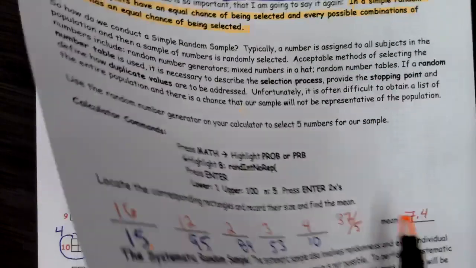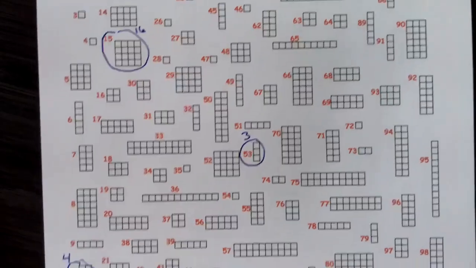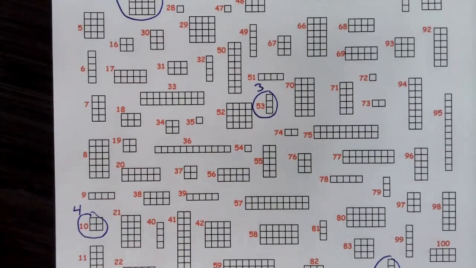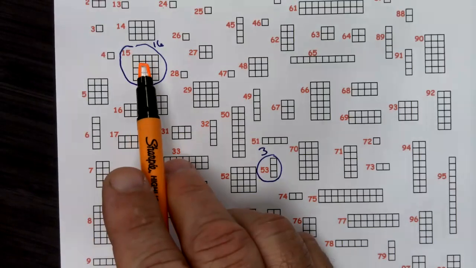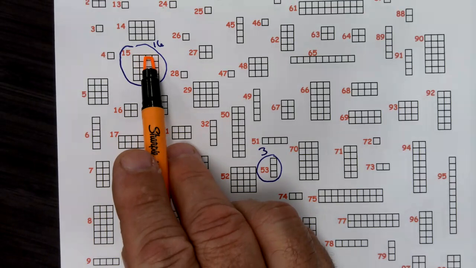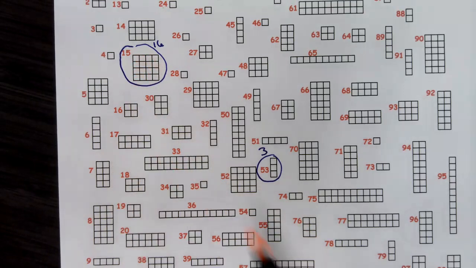And I had no idea what would happen. I might have gotten a sample that wasn't too good, but I ended up getting one reasonably good. So when I look at sample number 15, it had 16 squares. When I look at sample number 95, apparently I did not circle that one.